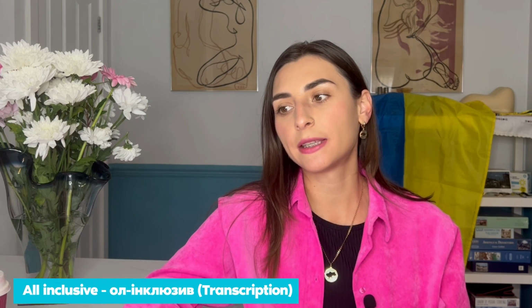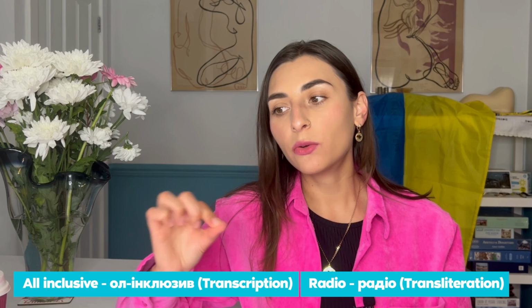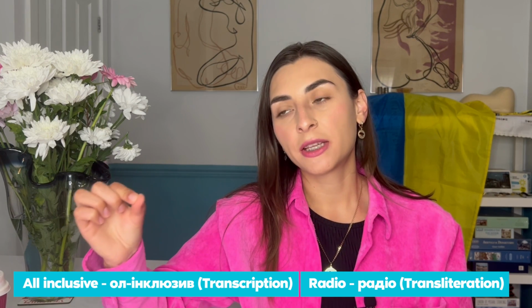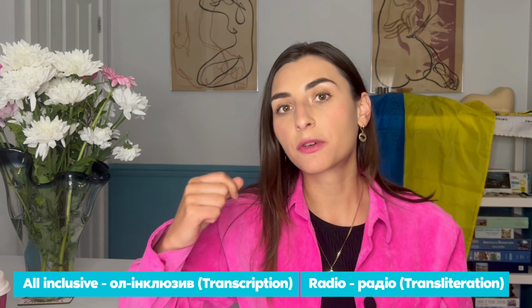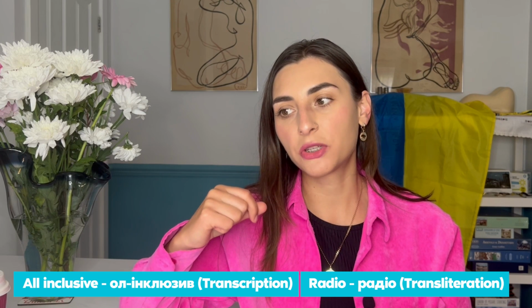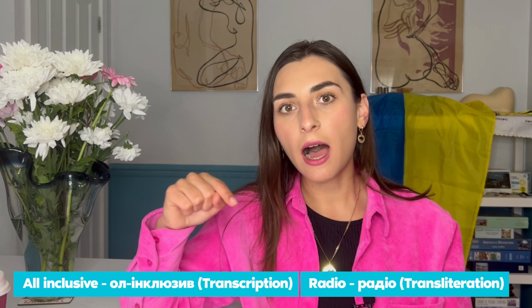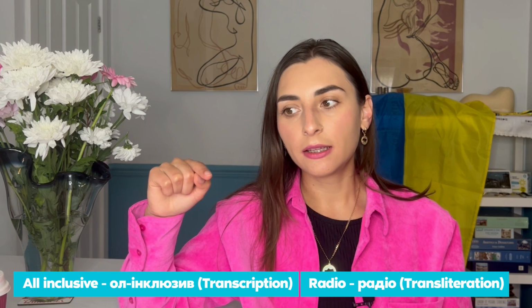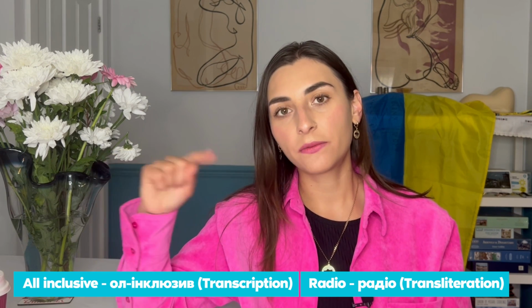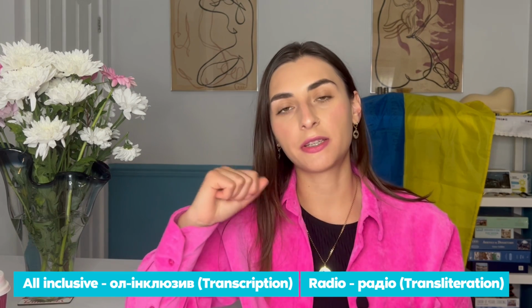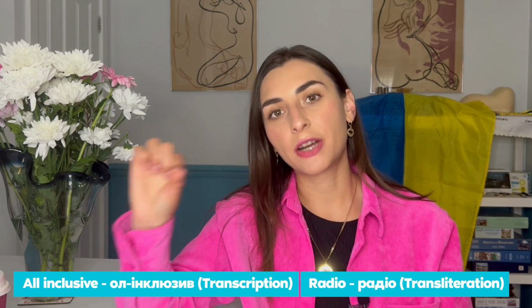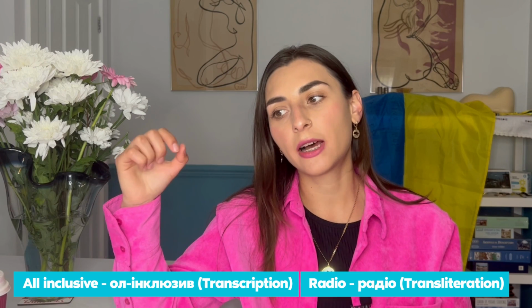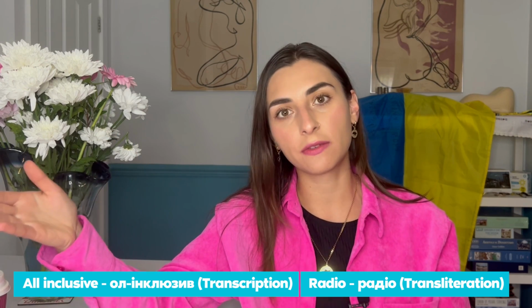For example, you can see that all inclusive, we write it in Ukrainian language by using transcription. Yes, we don't write it like A, L, L, inclusive. If we wrote like this, just check it out here, then it's transliteration, letter by letter. If we write like this as all inclusive, it's transcription. I hope I explained it clearly for you.